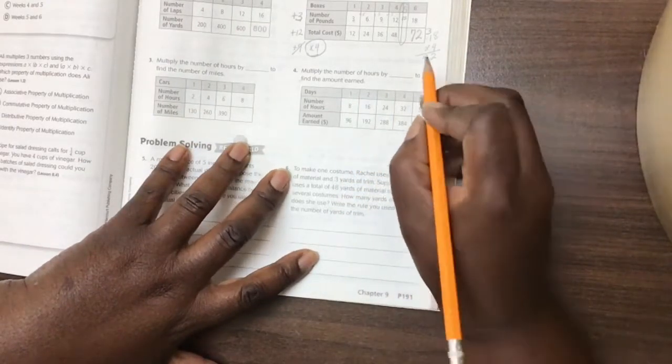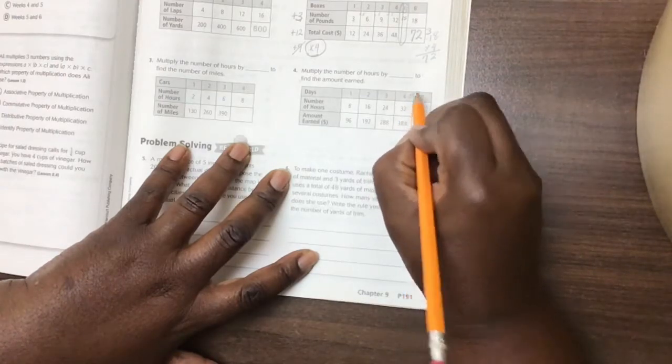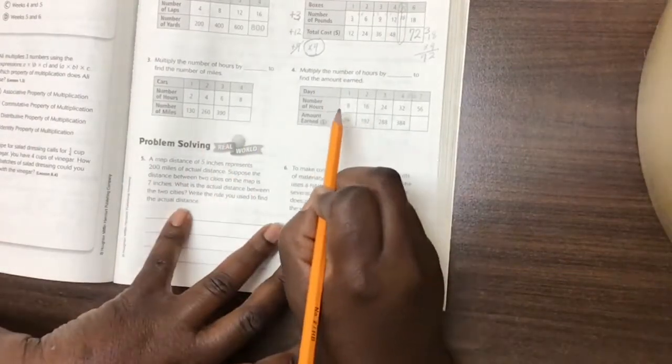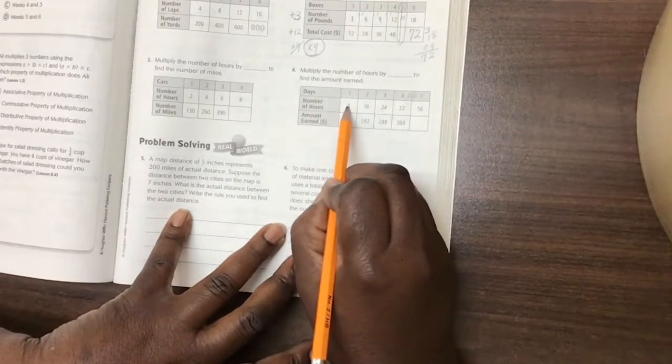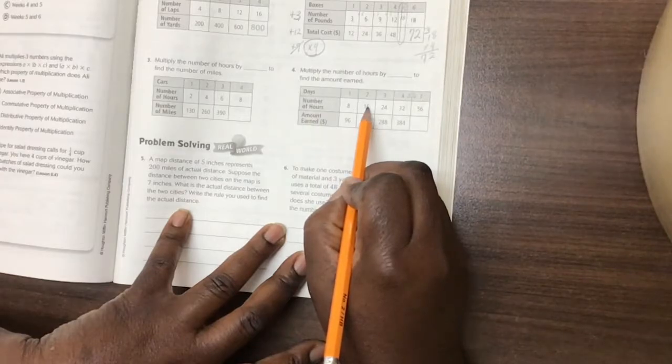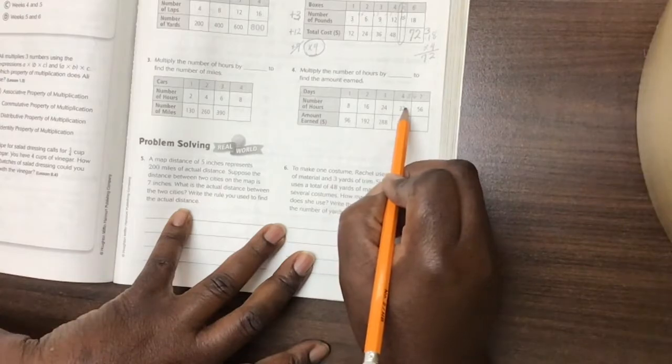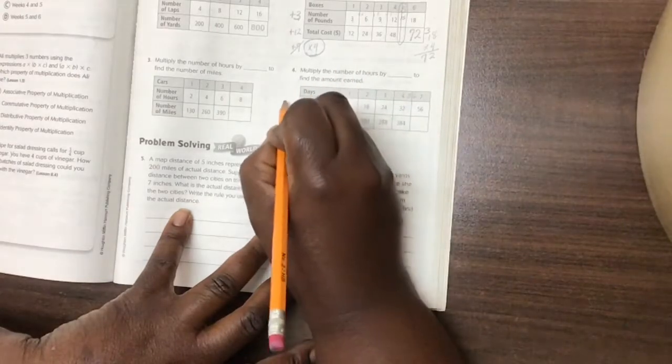So they skipped 5 and they skipped 6, okay? All right, so now, let's see. From 8 to 16 is plus 8. 16 to 24 plus 8. 24 to 32 plus 8. So we are going to go with plus 8.